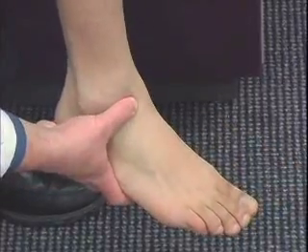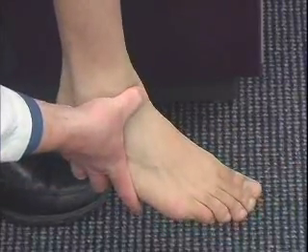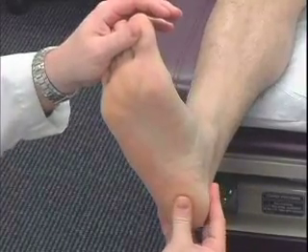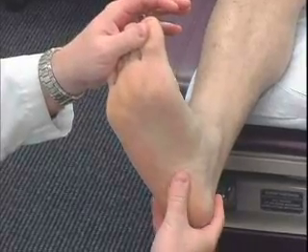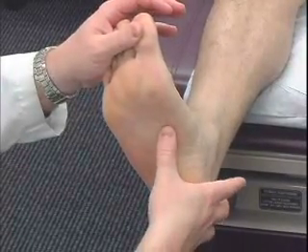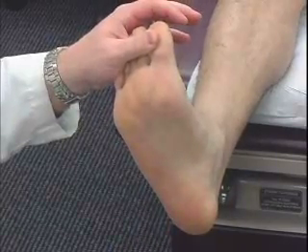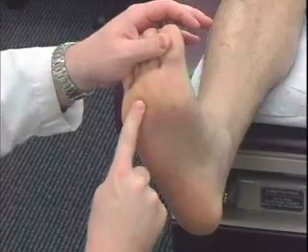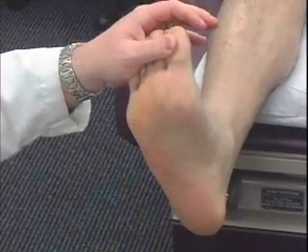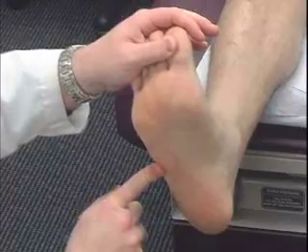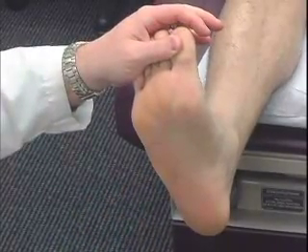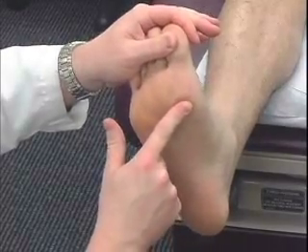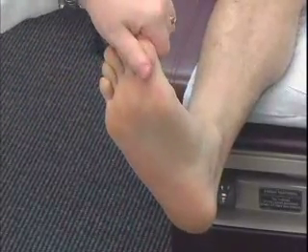the talar dome, the calcaneus and calcaneal fat pad, the plantar fascia, the metatarsal heads, the base of the 5th metatarsal, the sesamoid bones, and the phalanges or toes.